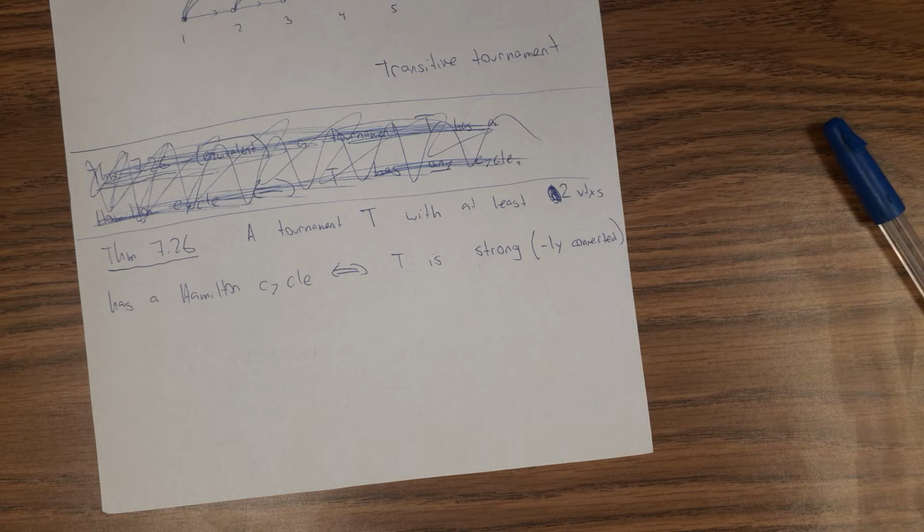So there's a path from U to V, and there's also a path from V to U. Of course, we're talking about directed graphs, so just because you have a path from U to V doesn't automatically mean that you have a path from V to U. But for strongly connected tournaments, they do. Between any pair of vertices, there's a UV path and a VU path.